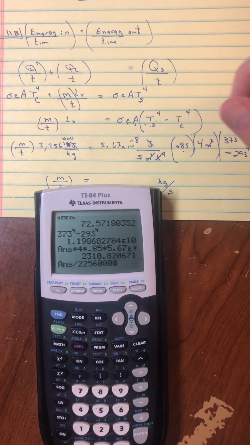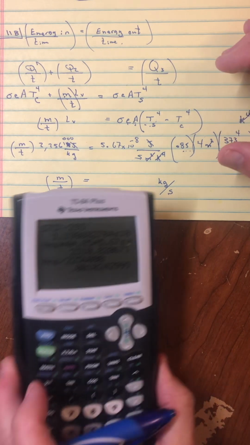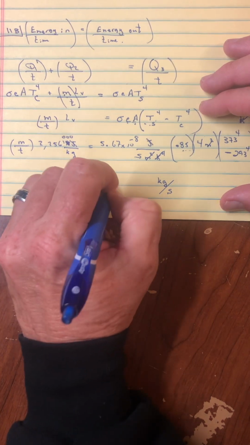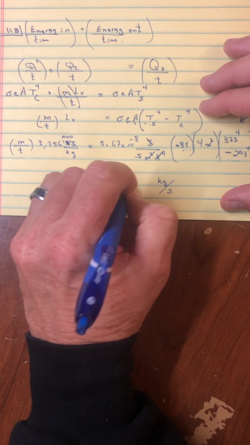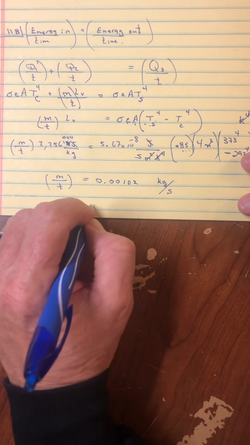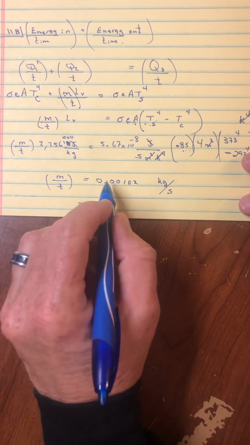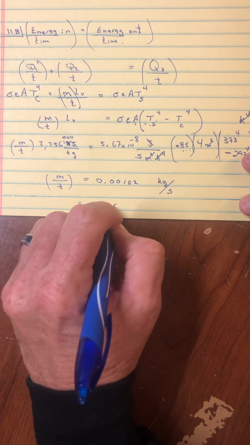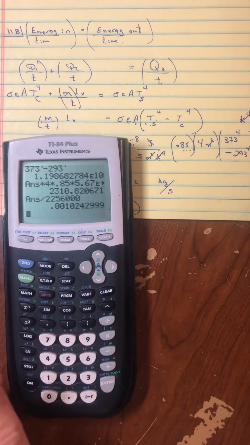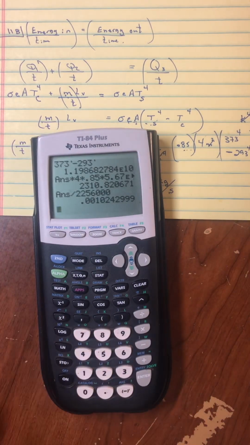Now I just need to divide that, as I bring this over, by the 2,256,000. And I get a small number, 0.00102. And maybe, not needed, but if I just move the decimal 3, I'll have grams per second. So it's about 1 gram per second. So this is condensing at a rate of about 1 gram per second.